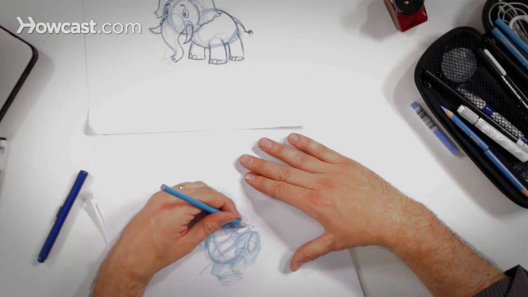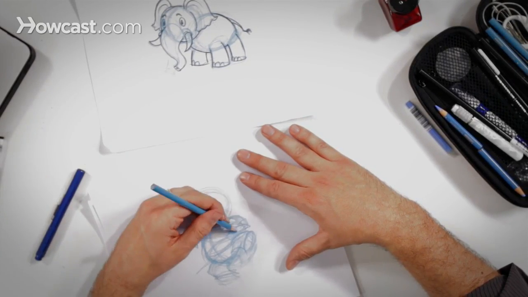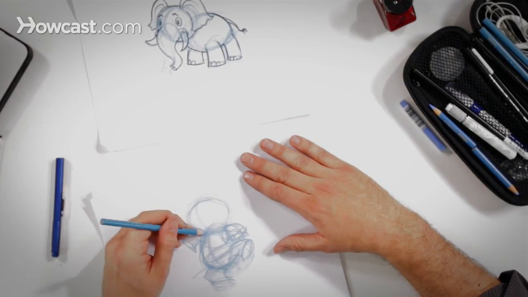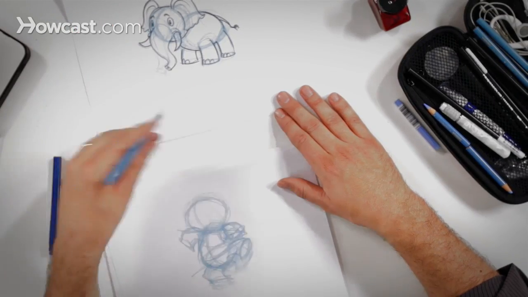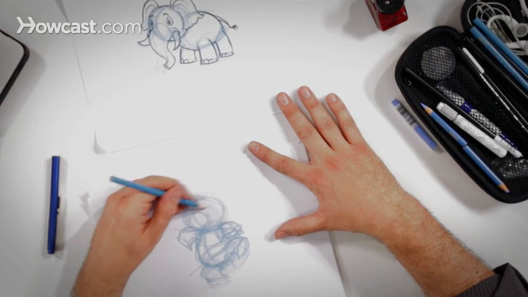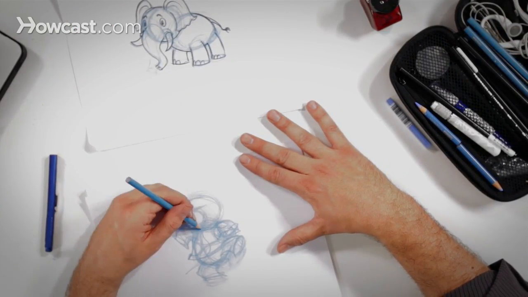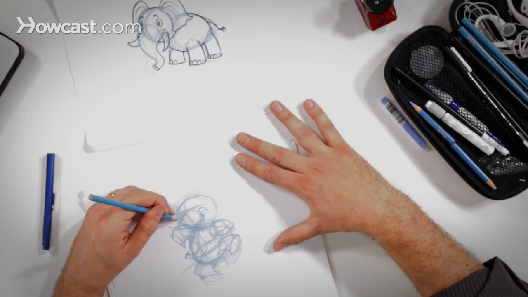And again, while I'm drawing these, I'm keeping an eye on my original model because I want to make sure I get the arms about the right thickness so he still looks like the same character. There's a circle on the front of his head, and that creates the point where his trunk attaches. So I'm going to draw that same circle again. To make room for a mouth, I want to push those tusks up a little higher.